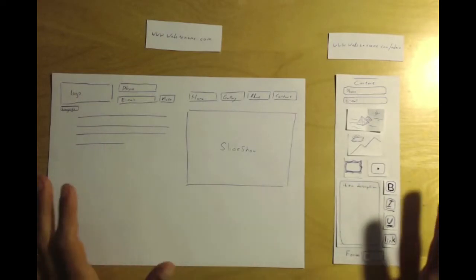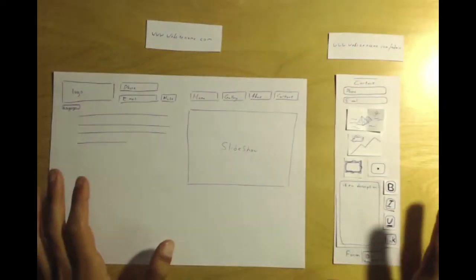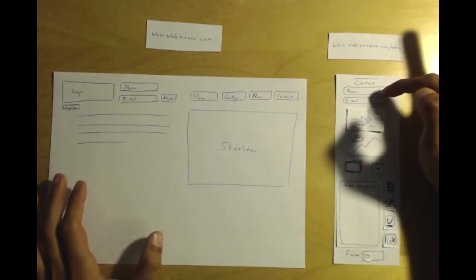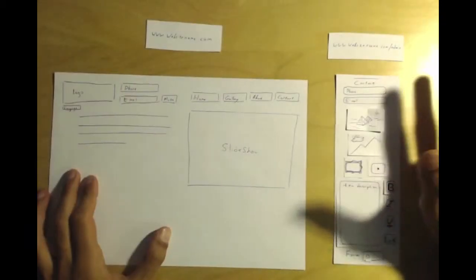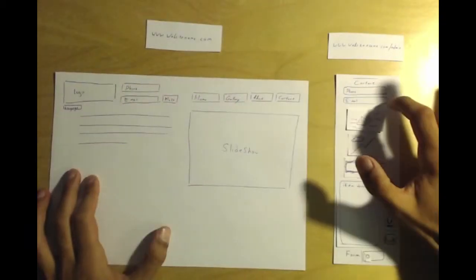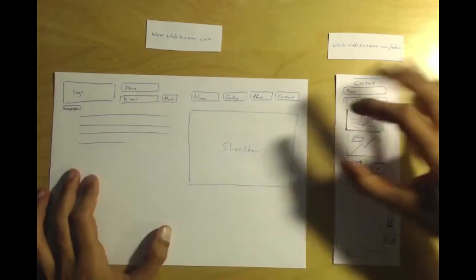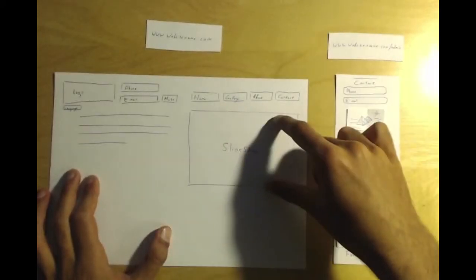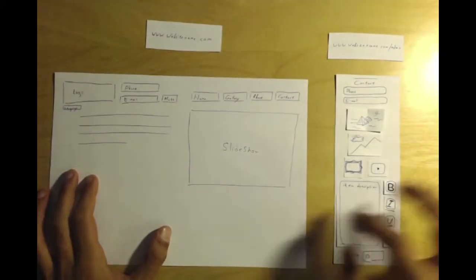Okay, the final page, the contact page. So you can enter your phone here, and that will be here. If you don't enter anything, there's not going to be anything here. Same thing goes for the email. Then there's the slideshow, which is this thing, and then there's the text, which is right here.